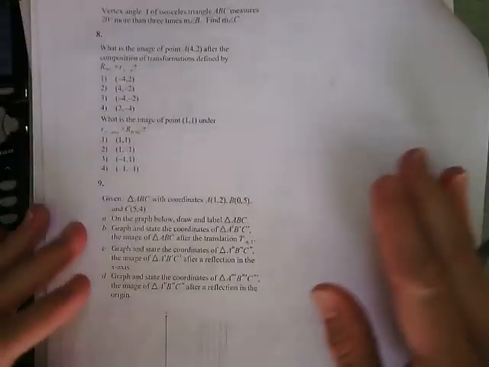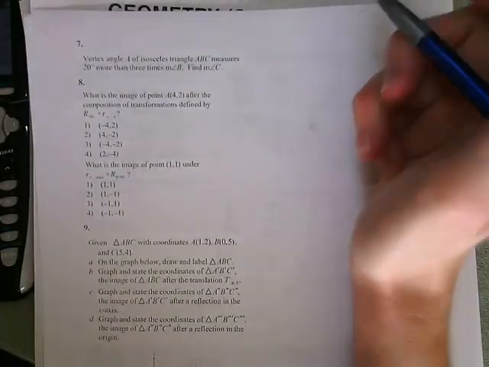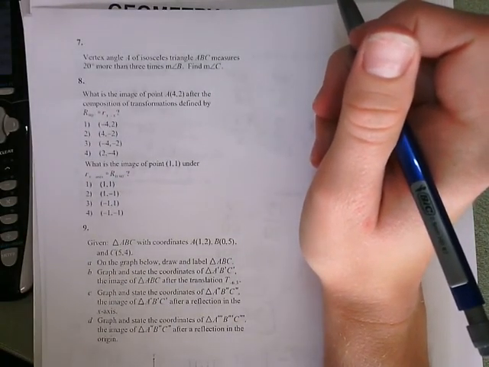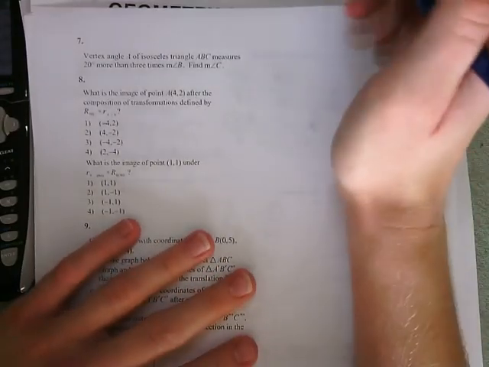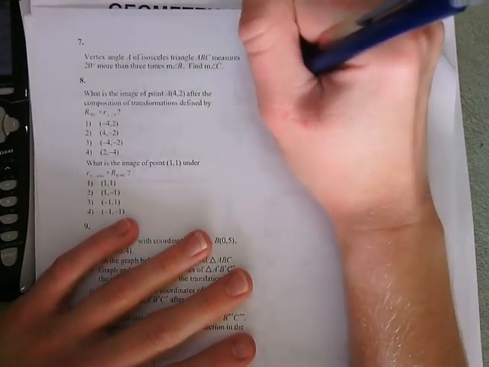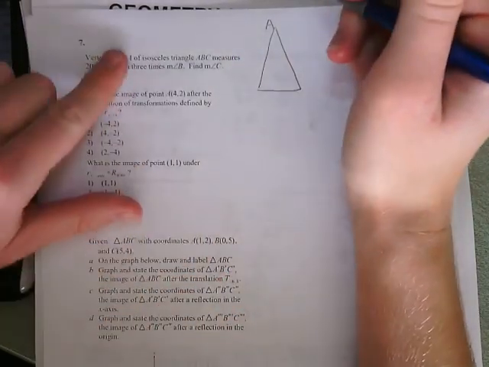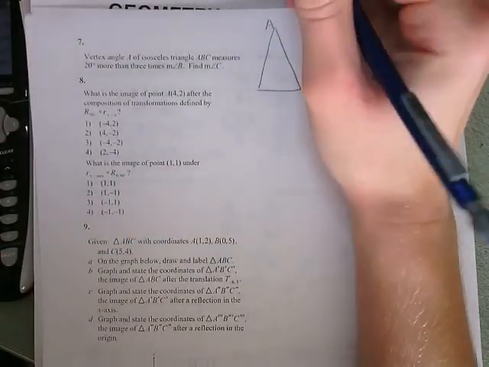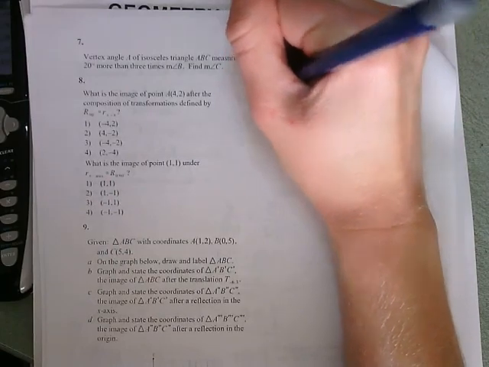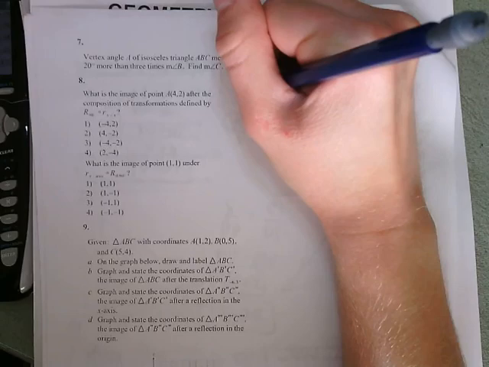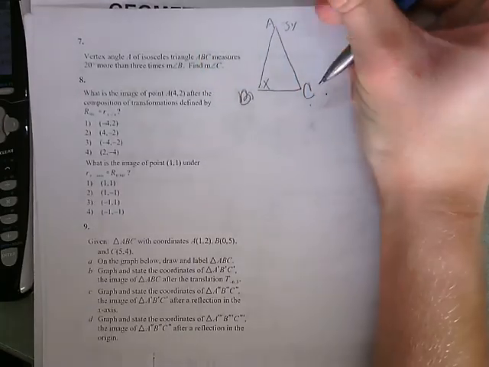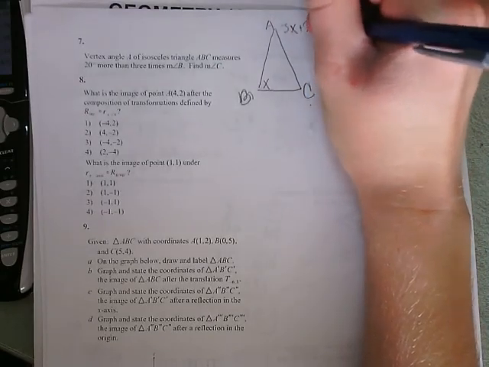All right, so let's go to the next one. Next page. So vertex angle A of an isosceles triangle ABC measures 20 more than 3 times the measure of angle B. We want to find the measure of angle C. Okay, so we have an isosceles triangle. Now, angle A, we were told, is the vertex angle, which measures 20 more than 3 times the measure of angle B. So we're going to call the measure of angle B x. And you're going to see y in a minute. So this is 3x plus 20.